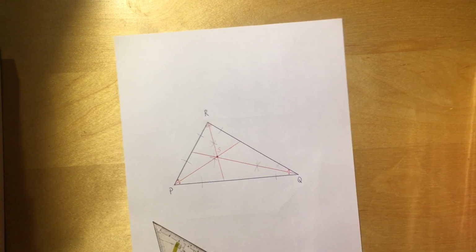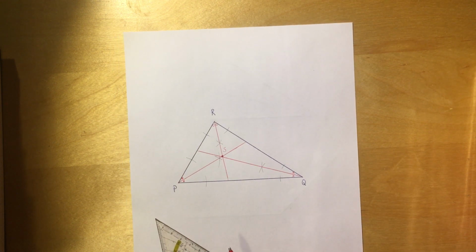Now, you're going to prove that the 3 angle bisectors of a triangle indeed intersect at one point in exercise 20. Good luck!